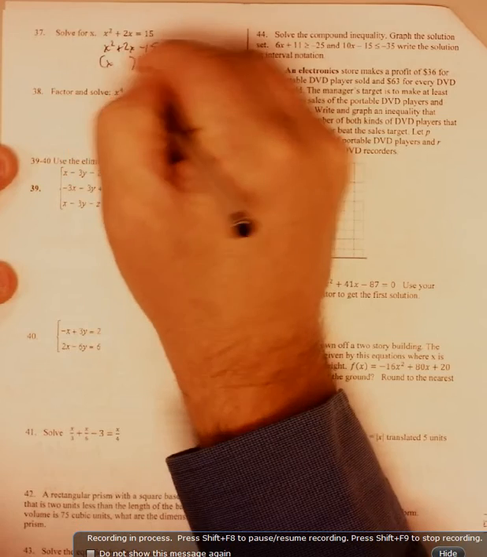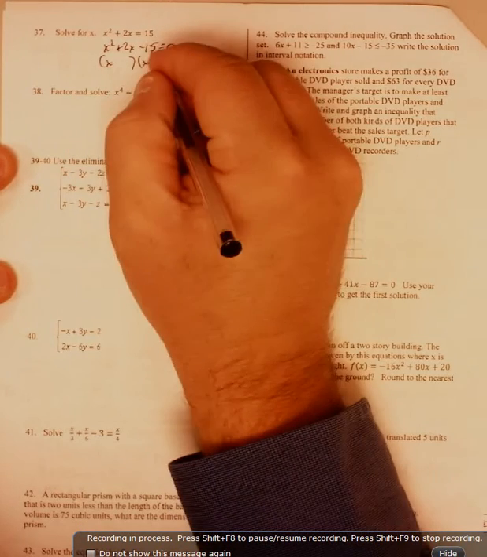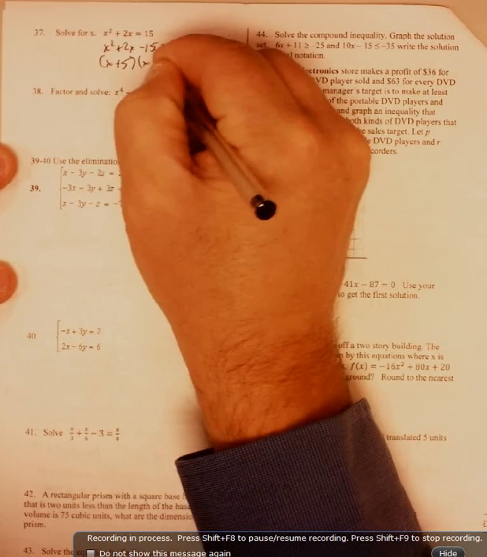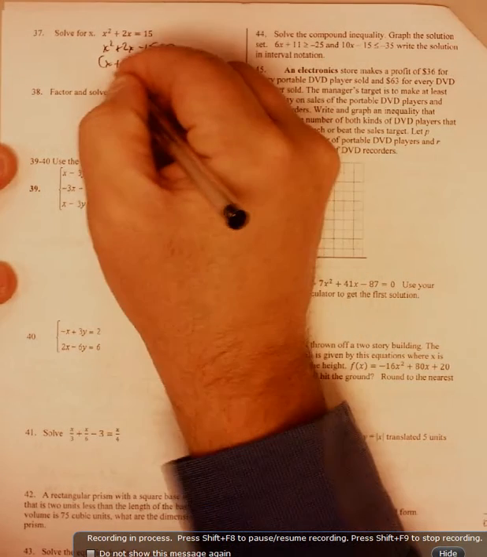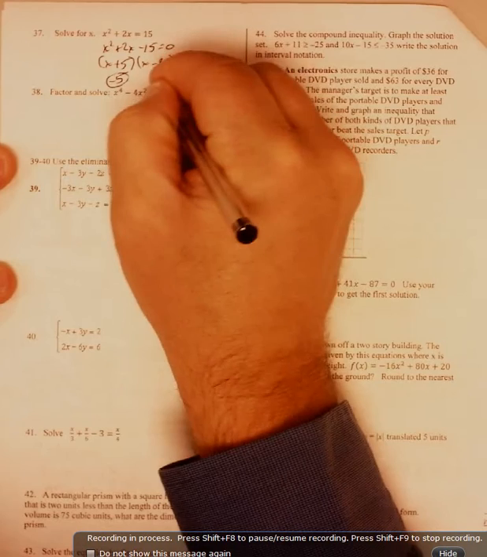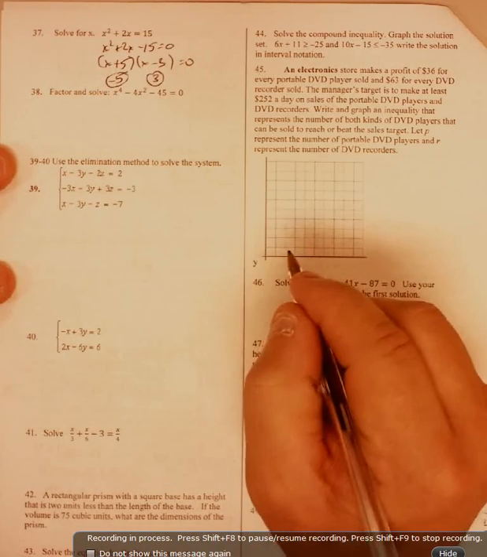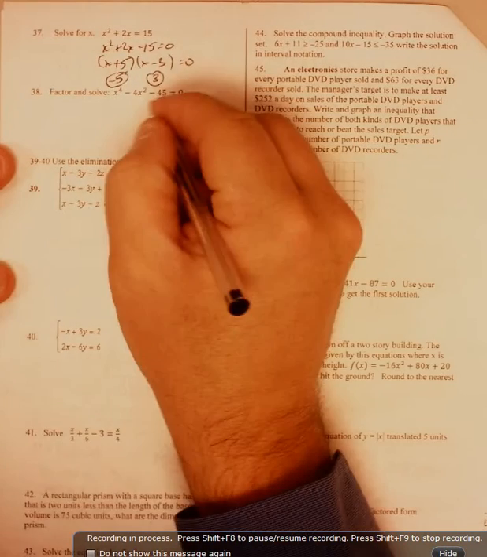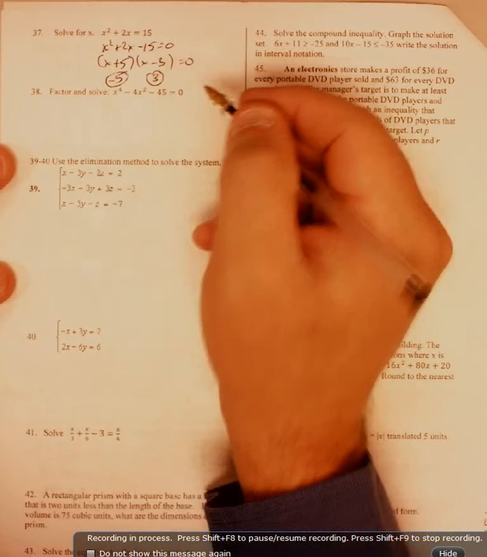x times x gives me x squared, and then I need something that multiplies together to give me negative 15 that adds to 2, which is positive 5 and negative 3, which means x is either negative 5 or x is 3. Number 38, I'm going to factor this just like I would factor number 37, except it's an x to the fourth.